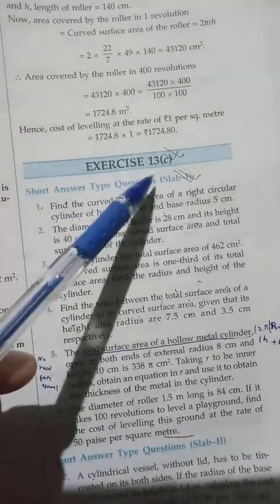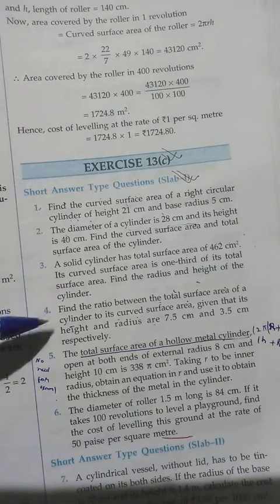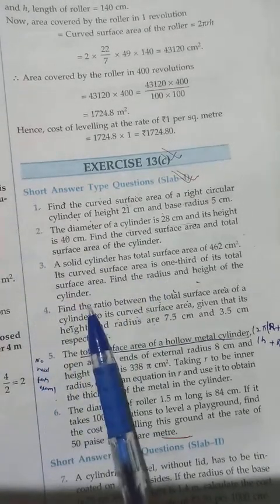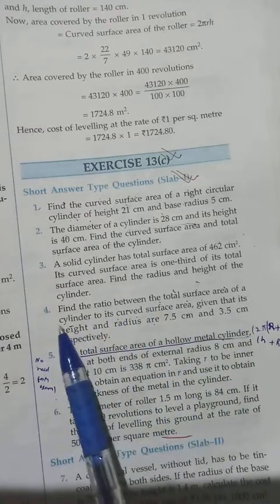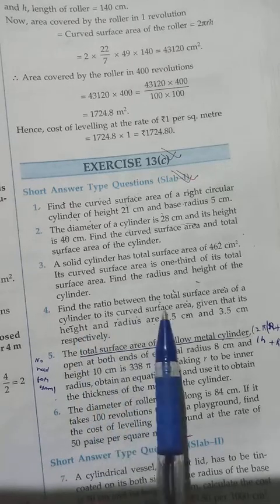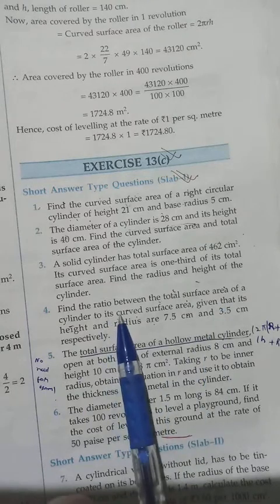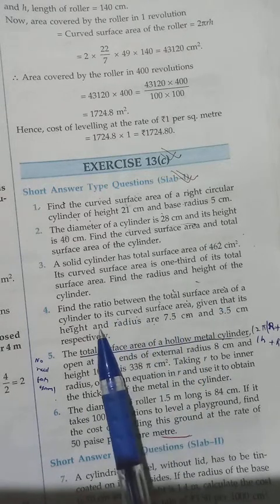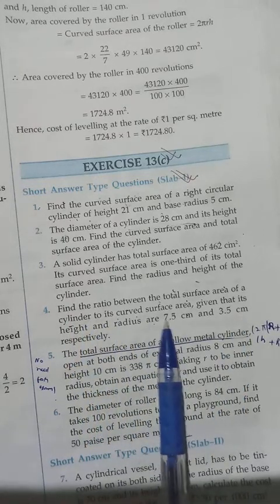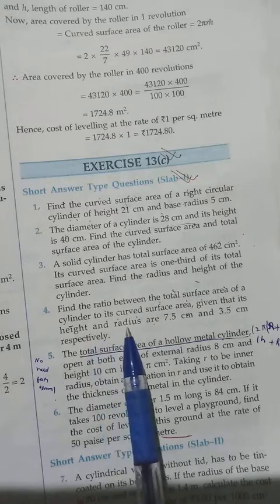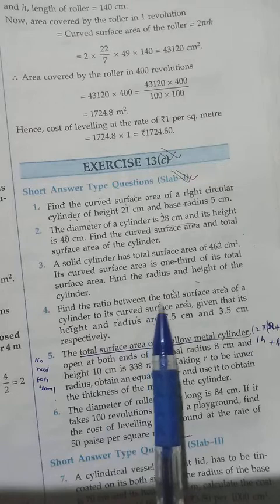Today let us start with exercise 13C, question number 4. Find the ratio between the total surface area of cylinder. Here we have a figure of a cylinder. Then we will have to find the ratio between its total surface area and curved surface area. They had given us that the height of the cylinder is 7.5 cm, radius is 3.5 cm. So we have to find the ratio.